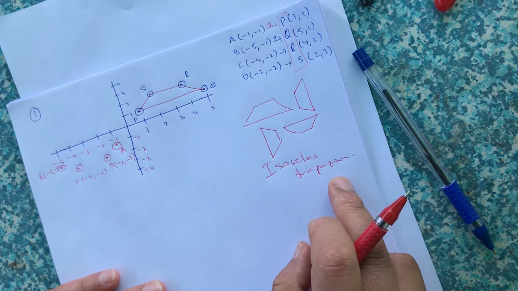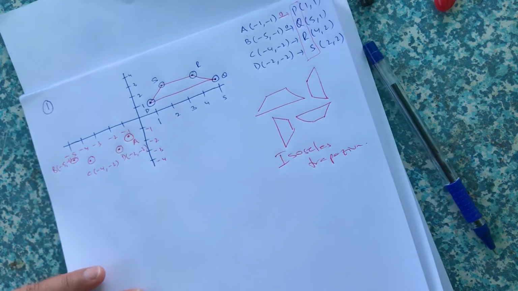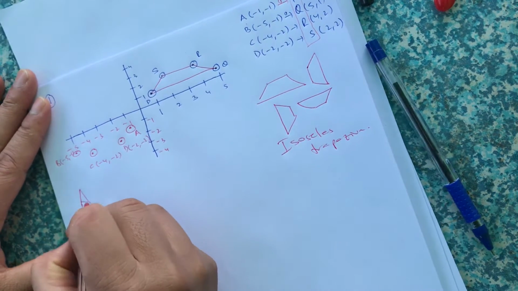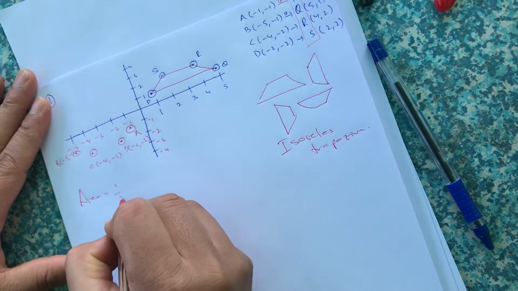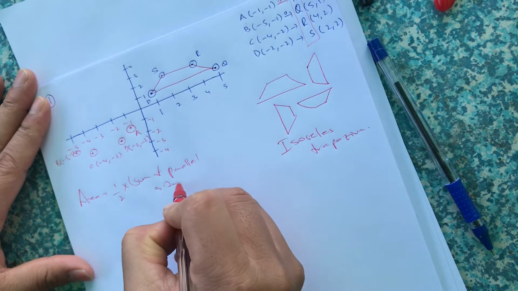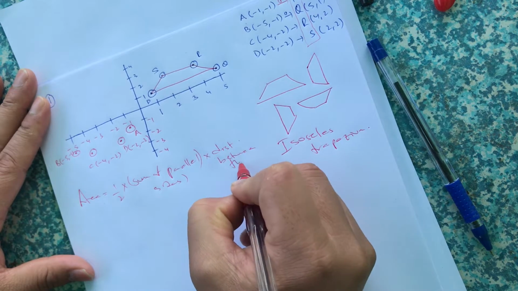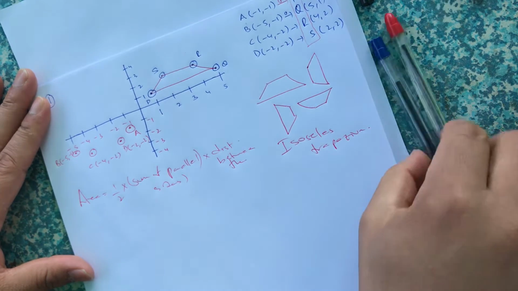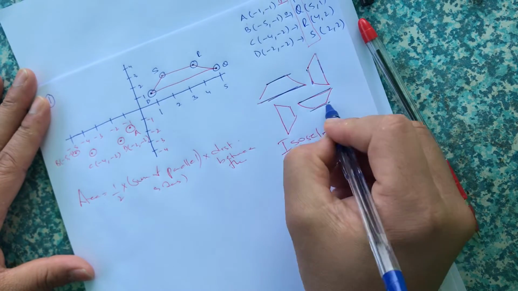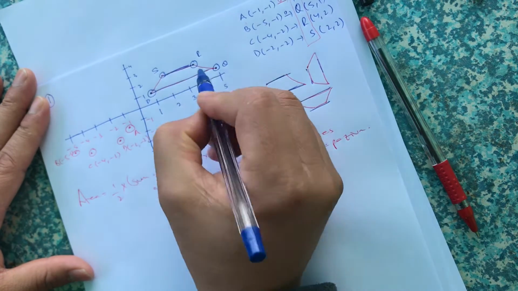And now it says find the area and perimeter. Now if I want to find the area and the perimeter of this figure, what we have to do is area. So the area of an isosceles trapezium is equal to half into the sum of parallel sides into the distance between them. Now what do I mean by parallel sides? These are the straight ones. Whichever are the straight lines, those are called the parallel sides. So over here, which are the parallel sides? This one and this one are called the parallel sides.